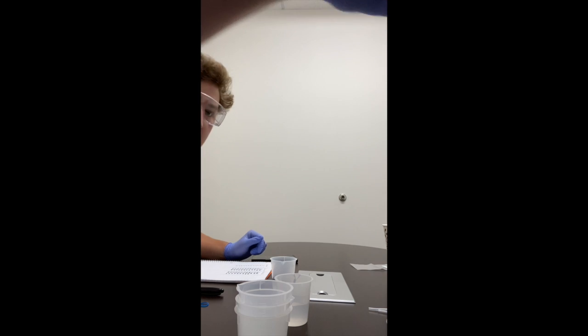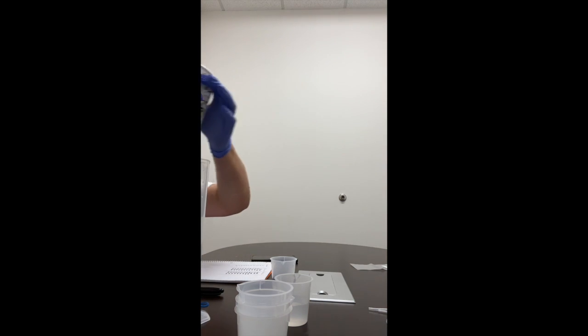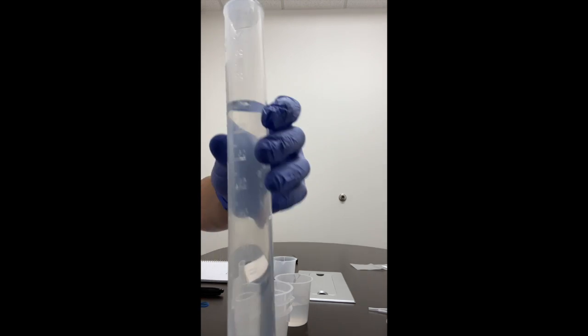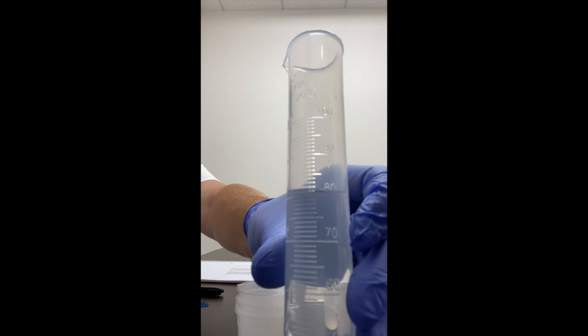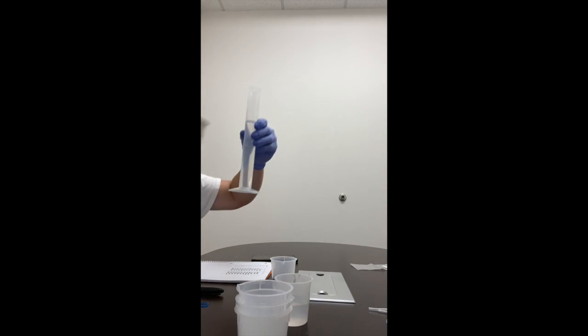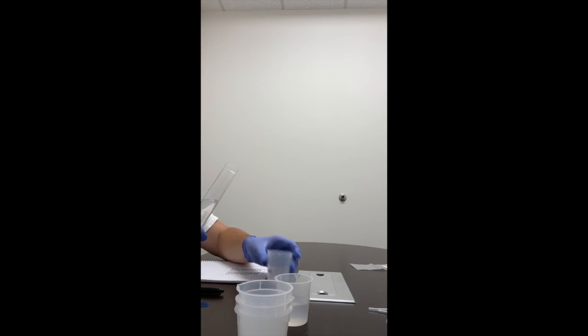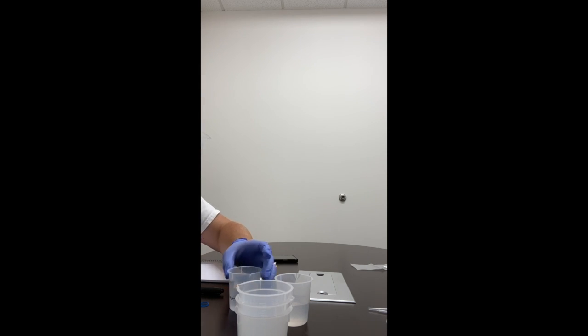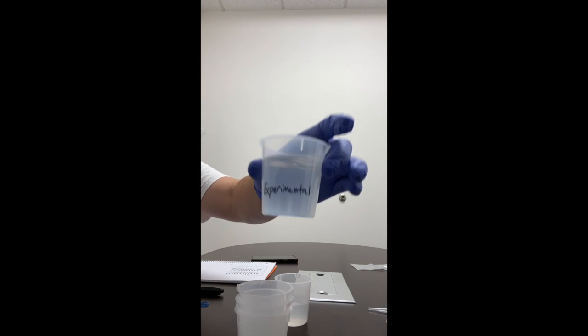Okay, so we'll take this, we'll get 82 milliliters. There's 82. And we'll place it in the 100 milliliter beaker. That's what it looks like. So we'll set that aside.